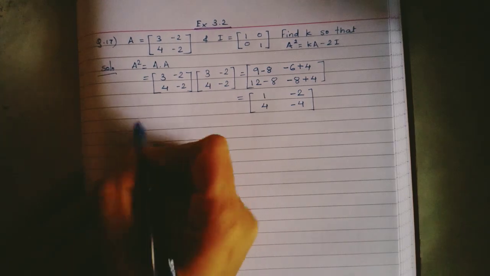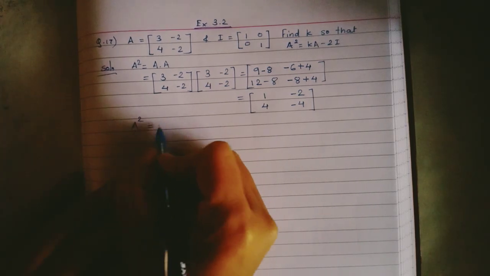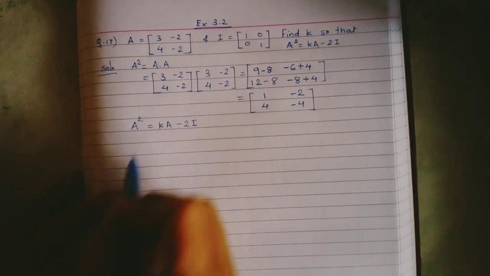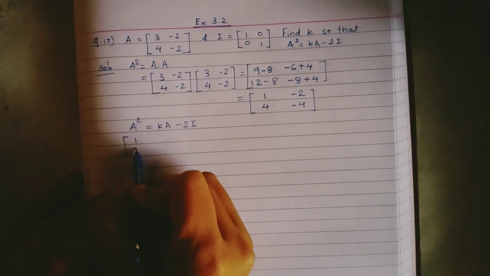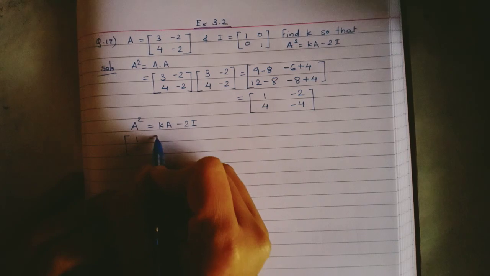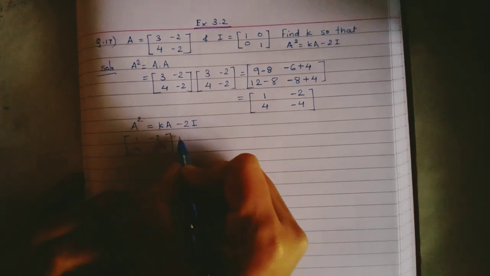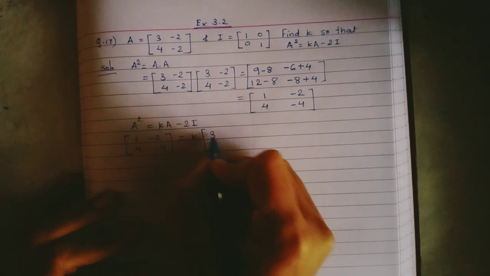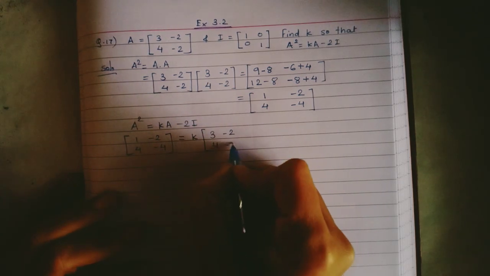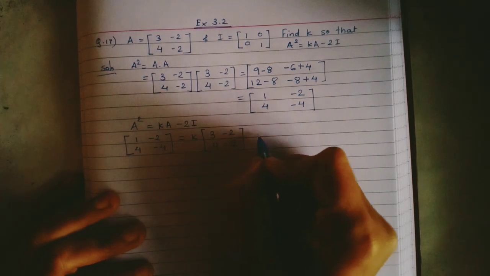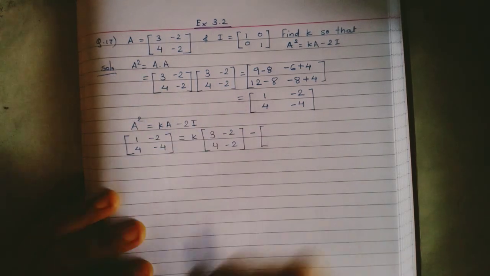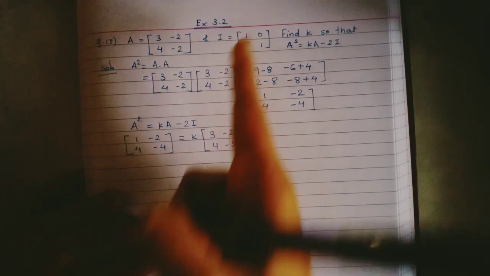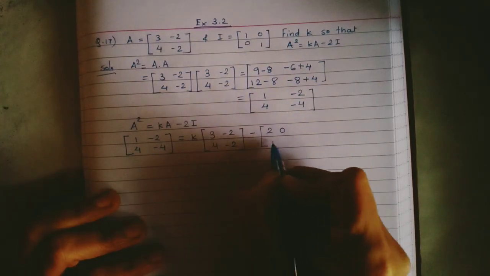Okay, so this is your A square. Now you substitute A square in your equation. So A square minus K A, K is some scalar, minus 2I. I'll multiply 2 inside, that is in the identity matrix. So 2 0 0 2.